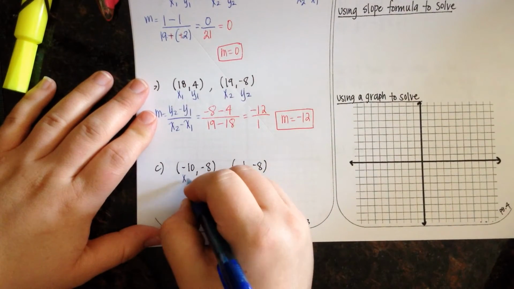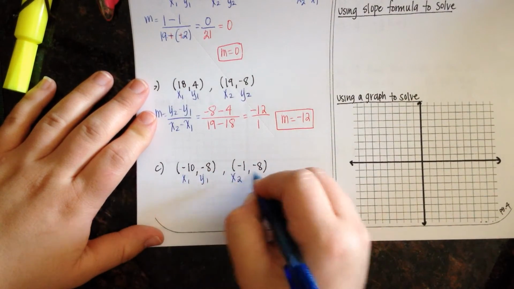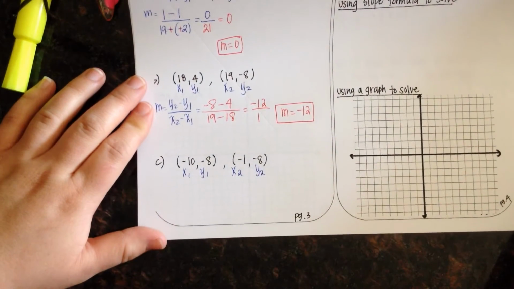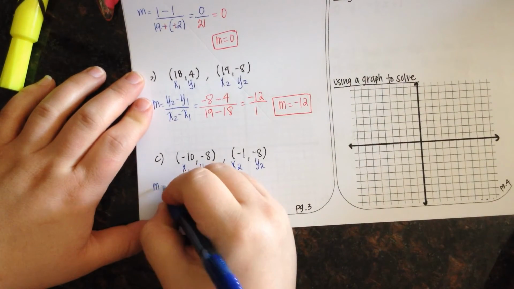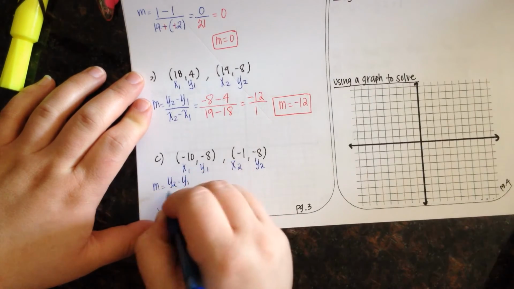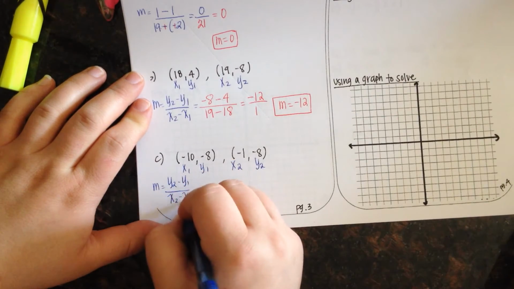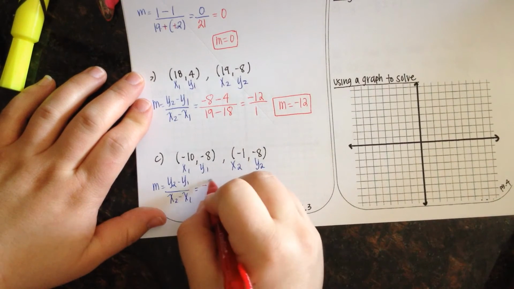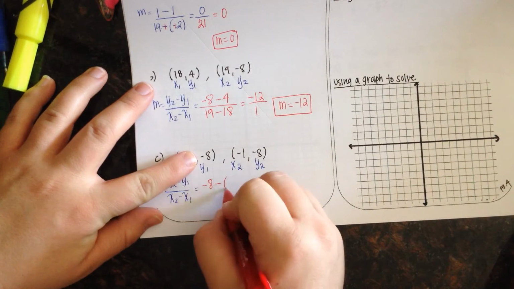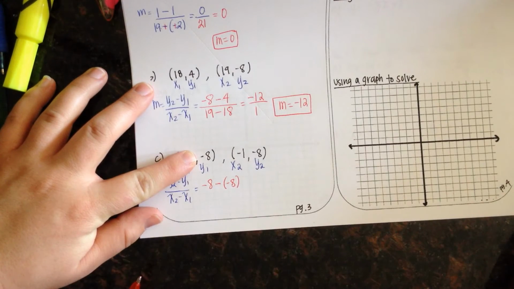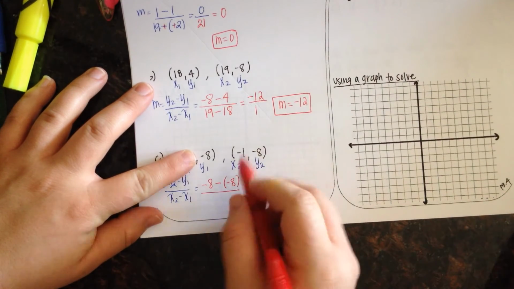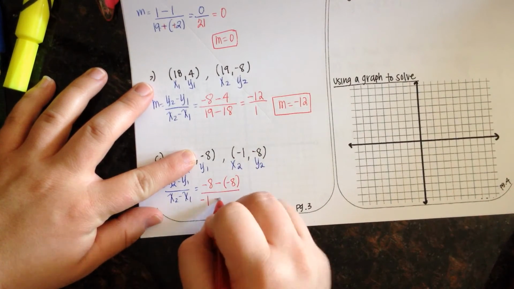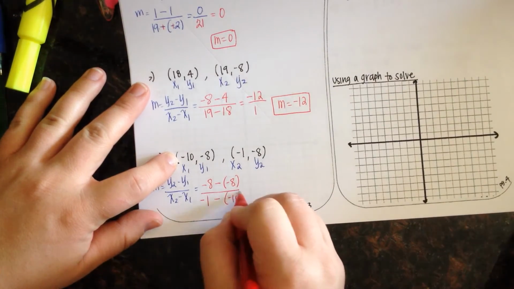Okay, last but not least, C. I get x1, y1, x2, y2. I'm going to plug it into my slope formula. y2 is negative 8 minus y1, negative 8. Okay, remember you're going to show all work. x2 is negative 1 minus negative 10.